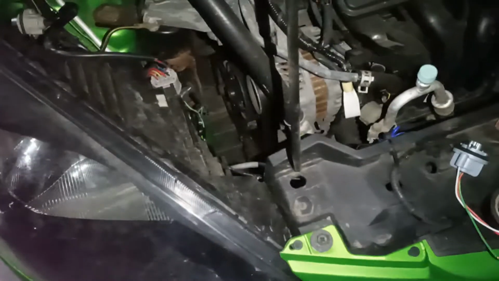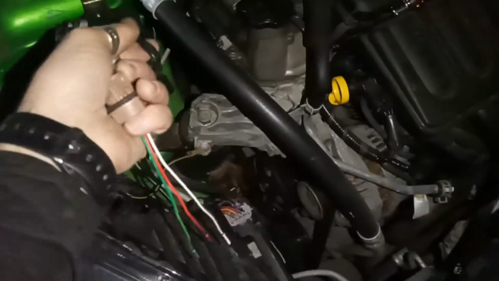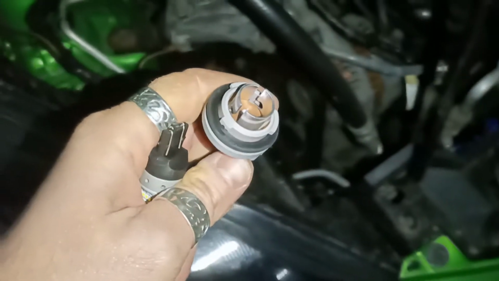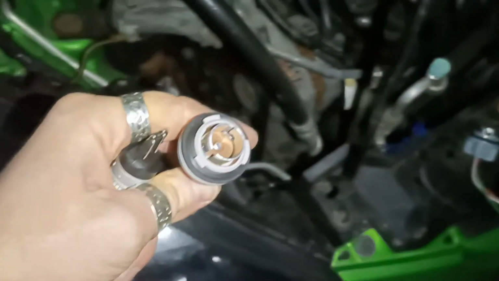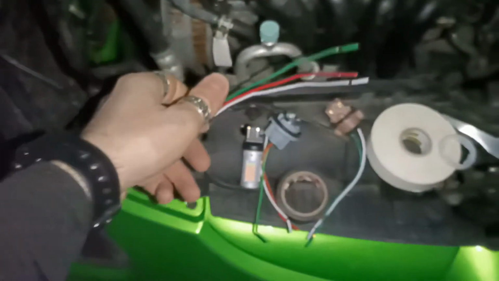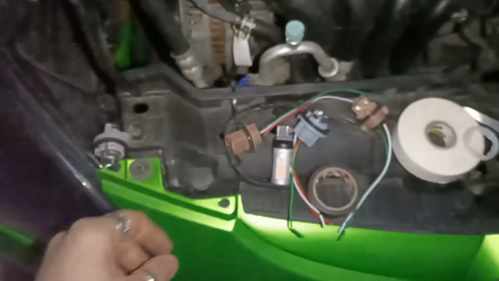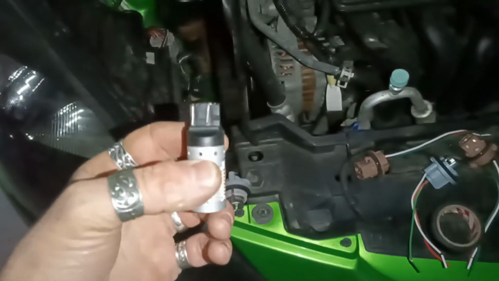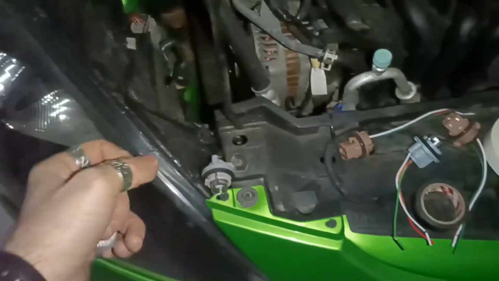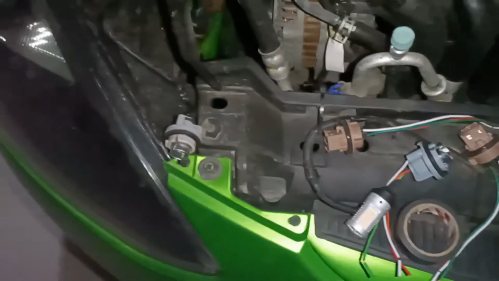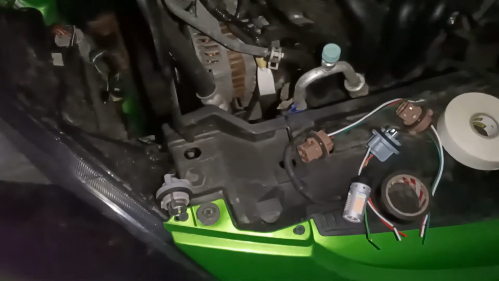Okay, I came here, and what do I see? Different socket. Oh man, I was unpleasantly surprised. Very well done, Mazda. For all Mazda 2 owners, now you need to carry spares of this type and of this type for the turn lights. Not very smart at all.